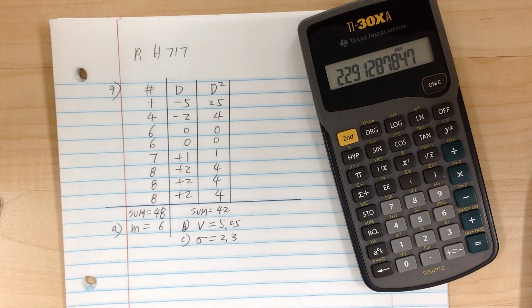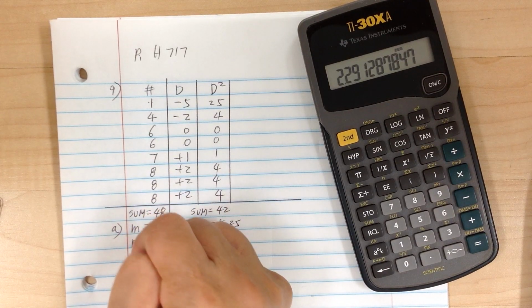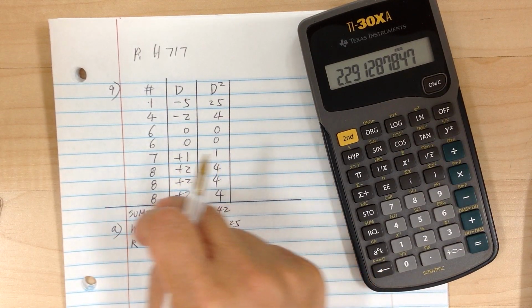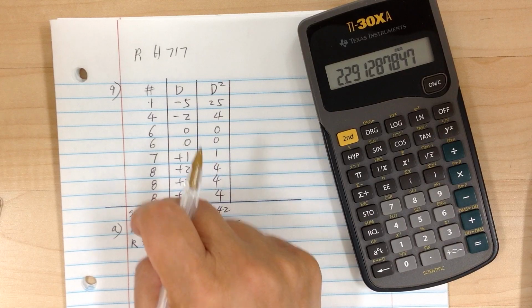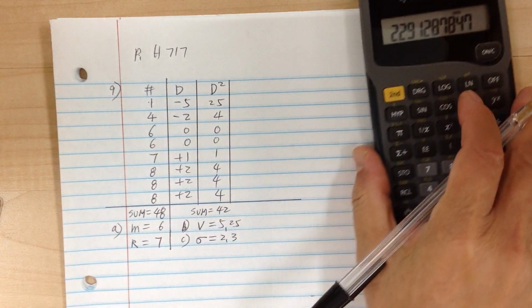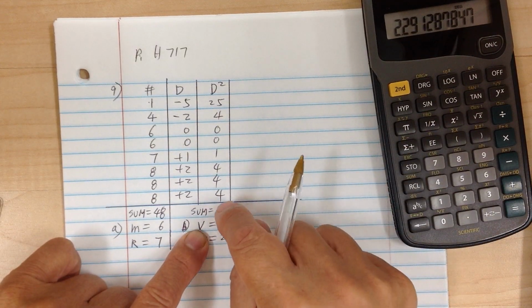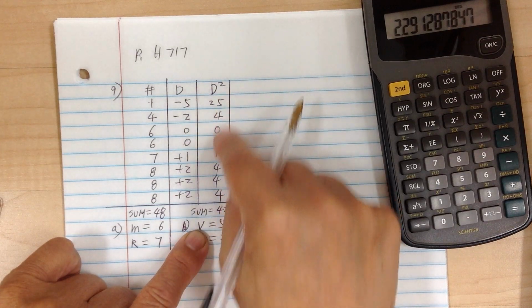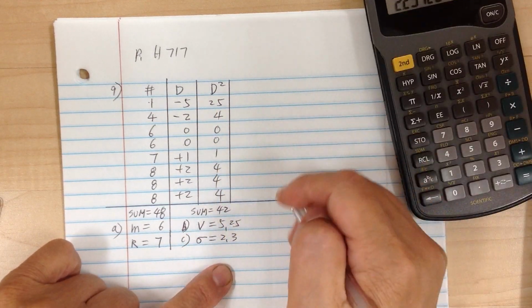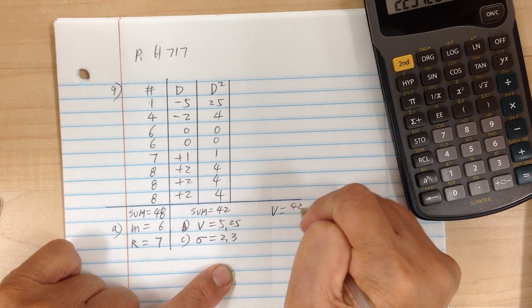Now, in some situations, they're going to ask you for the range. So you put a range over here. The range would be the difference between the highest and lowest, so 8 minus 1 will give you 7. This is called a population variance. The population variance is just the average of that. There are 8 of them, so you divide by 8. In this case, the population variance is equal to 42 divided by 8.